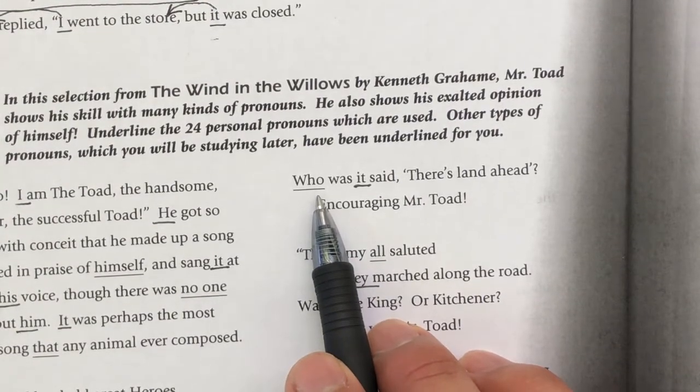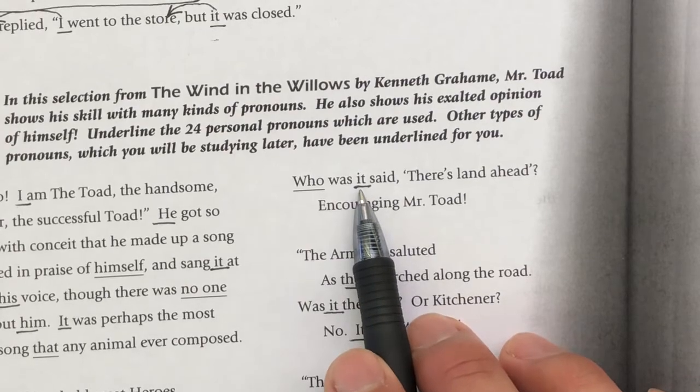Okay, so we've got who underlined for us. That's an interrogative pronoun. And then we've got it. That's one of our personal pronouns, so you should have underlined that.